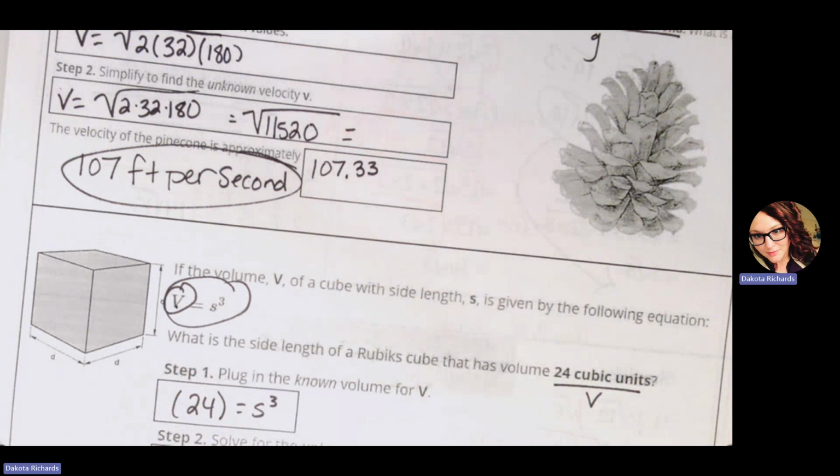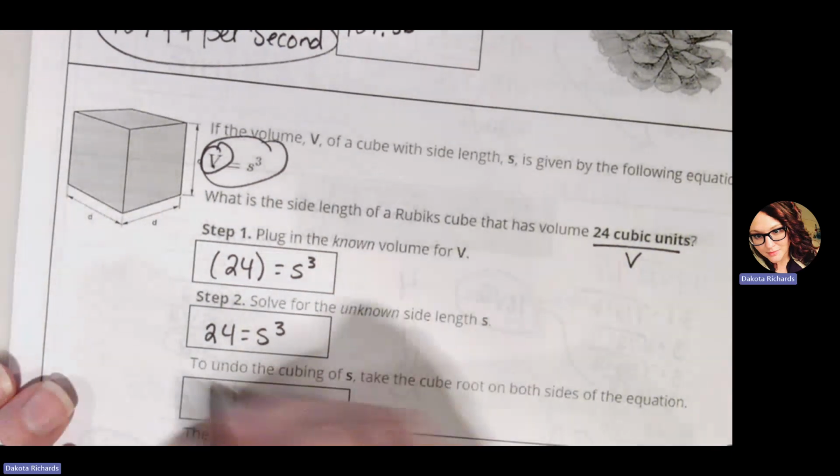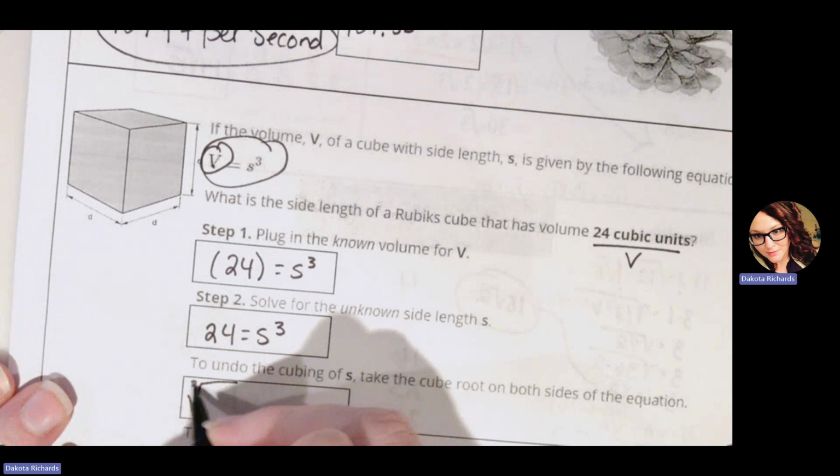Step 2, solve for the unknown side length. So what you have to do in this situation, I'm just going to rewrite this, 24 equals S cubed. To undo the cubing of S, take the cube root of both sides of the equation. So what that means is the cube root looks like this.